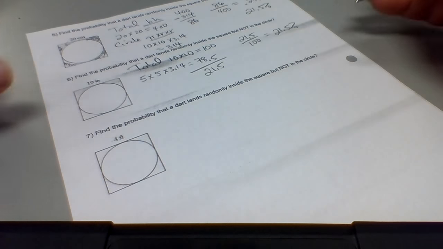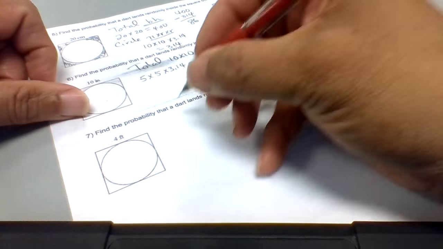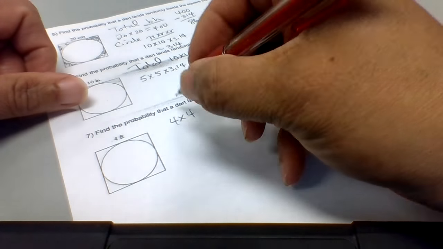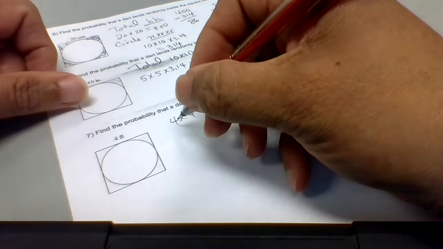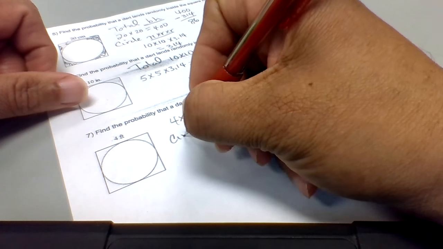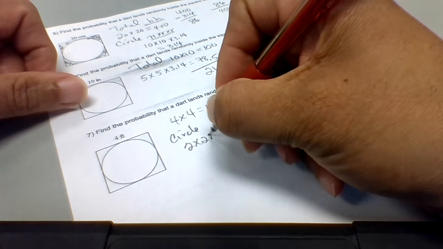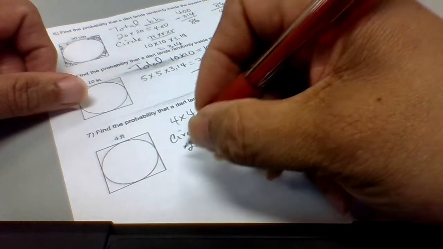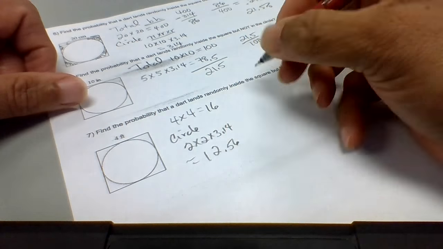And find the probability that a dart lands in. Okay, so this is 4 feet. So 4 by 4. And we'll give you 16. And the circle is going to be 2 times 2 times 3.14, which is going to equal 12.56.